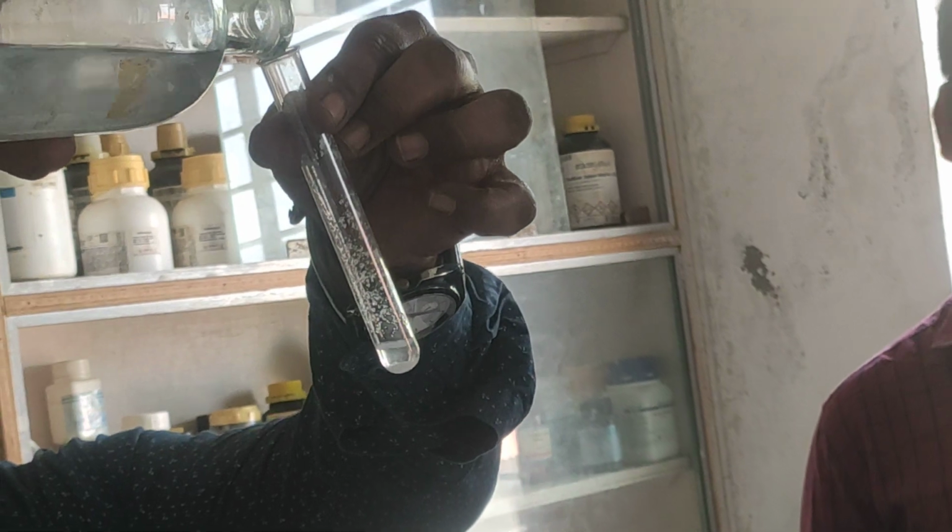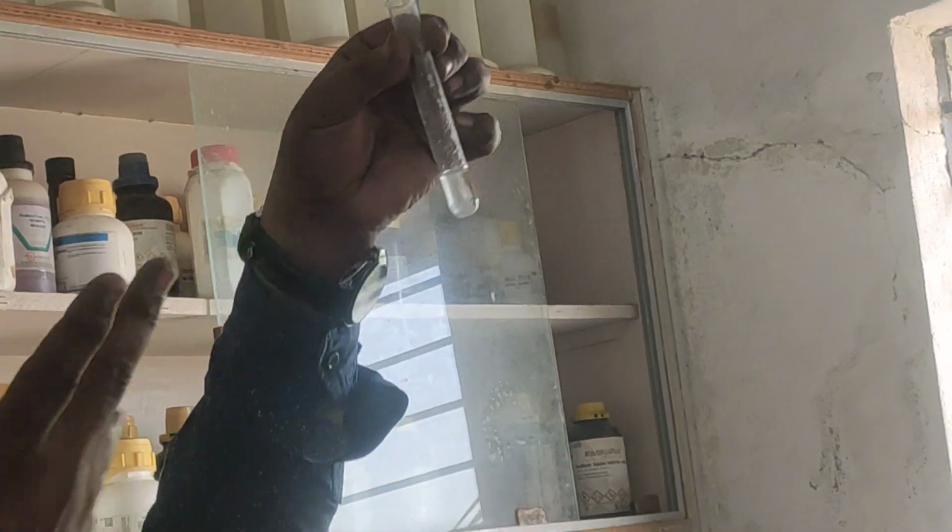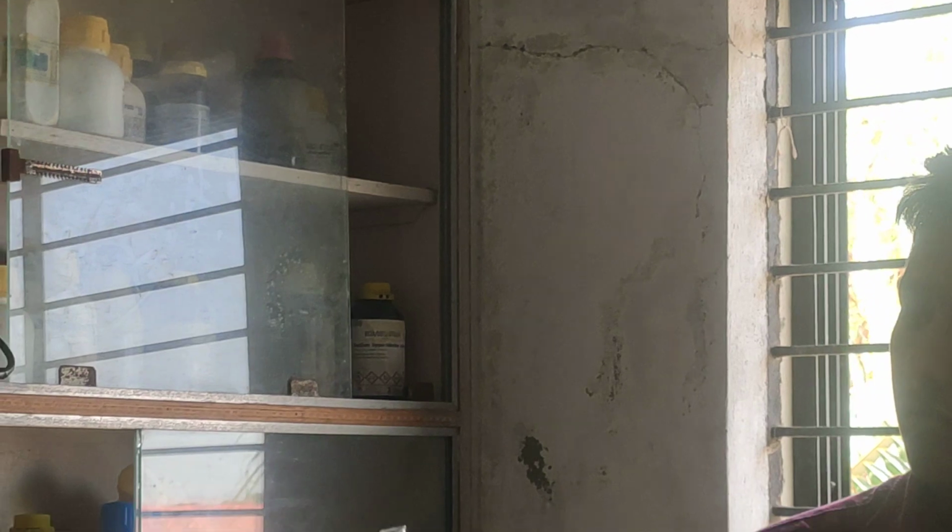Observe carefully. If you observe clearly, you can't see anything here. Is any precipitate there? No precipitate is there. Precipitate means it should settle down here. So nothing is there. Group 3 is also absent.